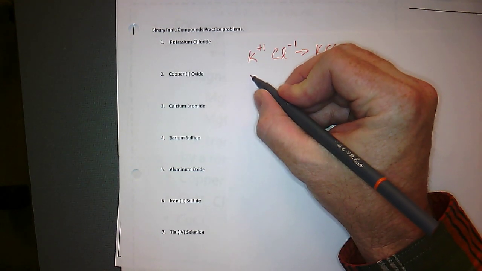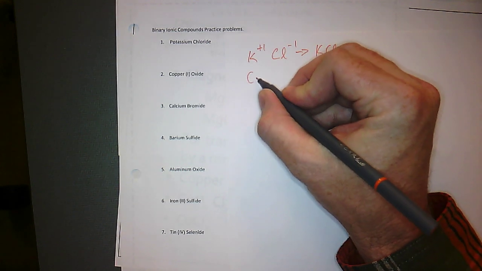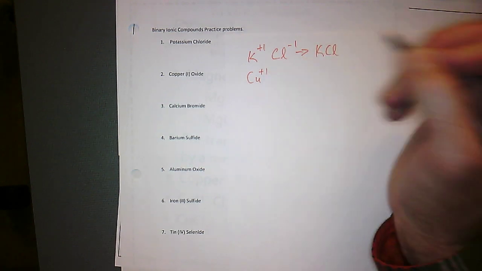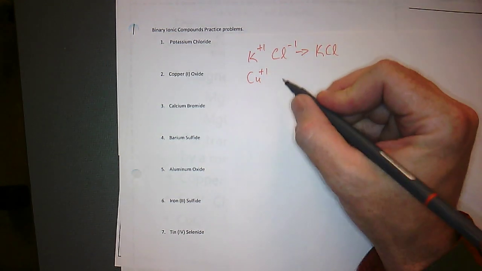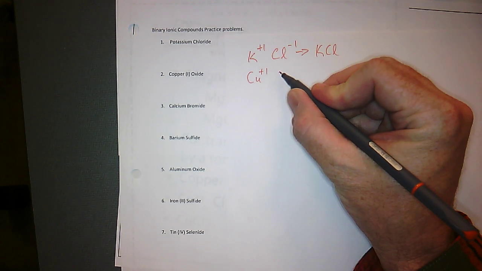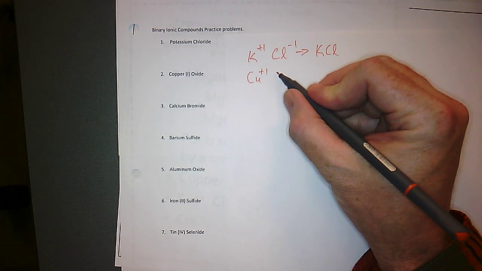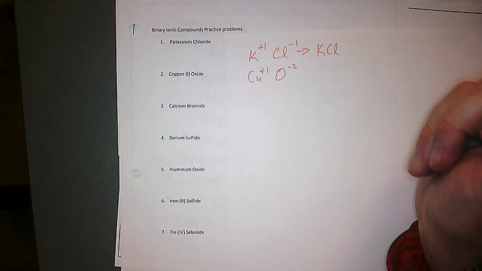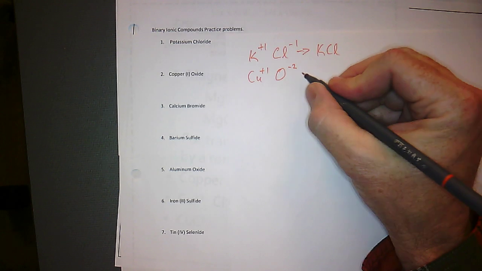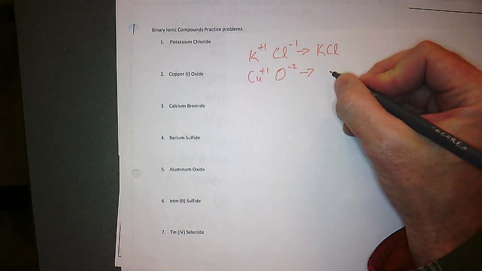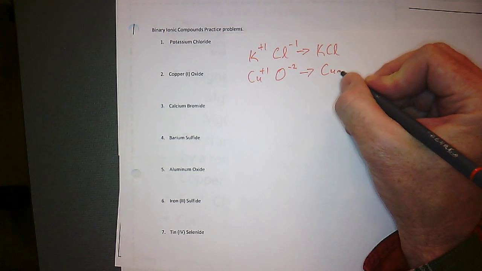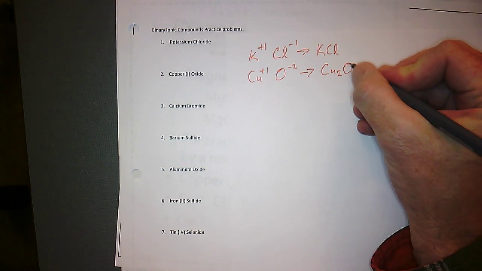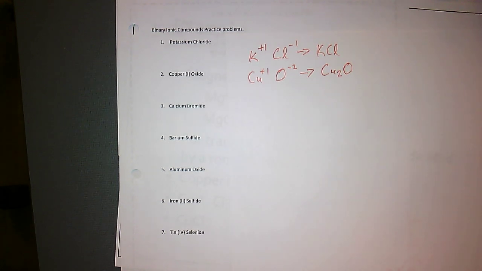Copper 1 oxide. So what's the symbol of copper? Cu. In this case, what's its charge? 1. All right. Oxide, what element's that going to be? Oxygen. What's its symbol first? O. All right, and it's -2. Good. What do 2 and 1 both go into? 2. So how many coppers do I need? 2. Cu2. And how many oxygens? 1. Cu2O. Does that make sense?